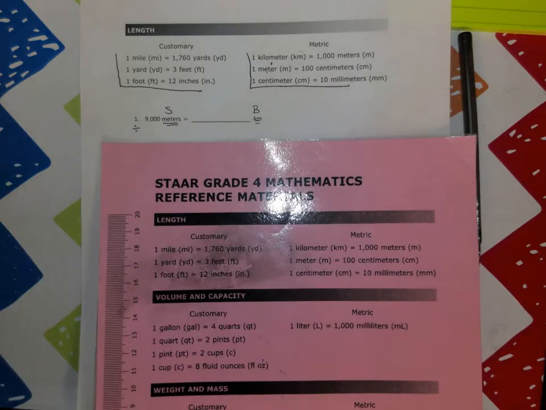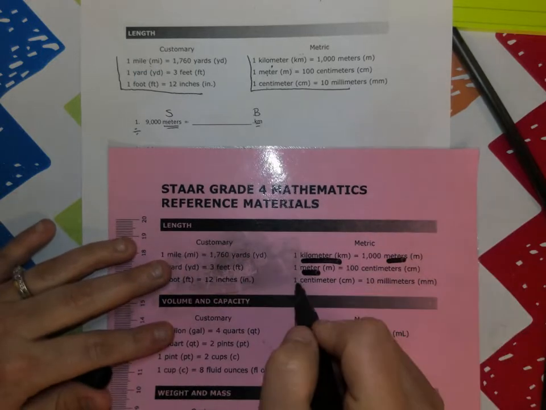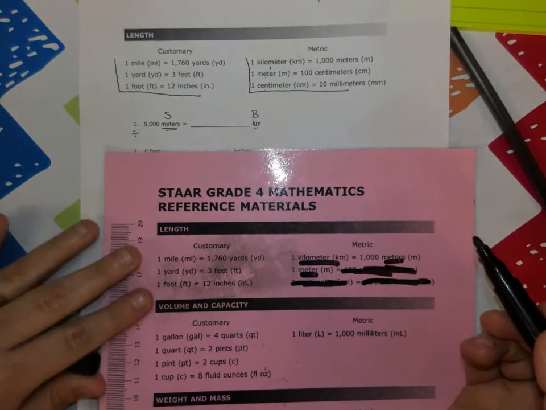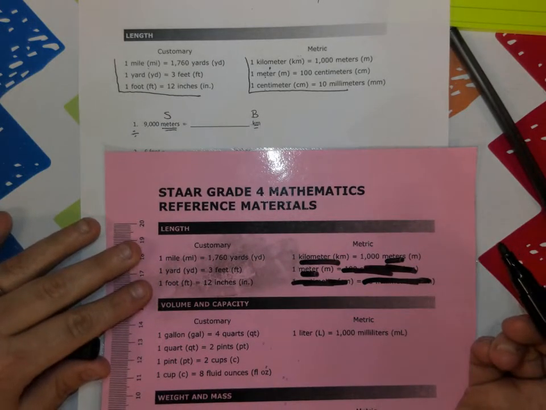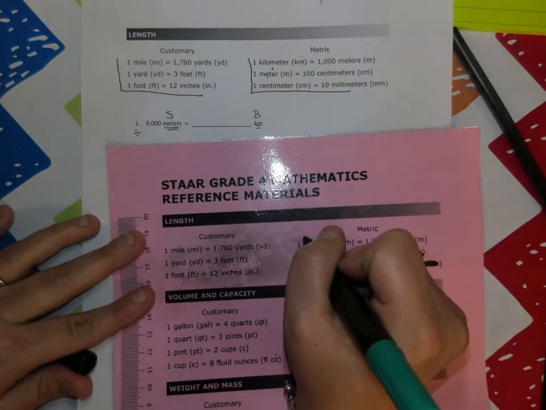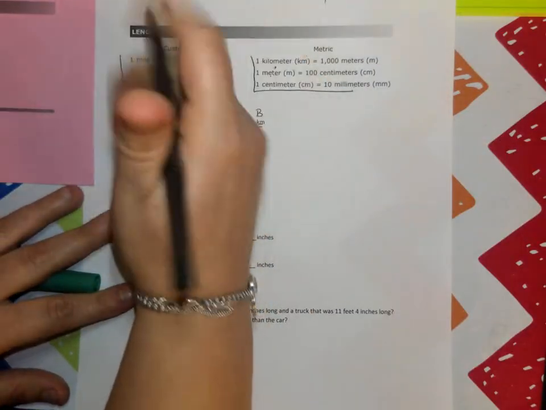Now to see what we divide by, I have the students look at their sheet, and I have them underline what we're looking for. We're looking for meters and kilometers. So here's a kilometer, here's meters, and here's meters. I don't need centimeters or millimeters, and I don't need the other centimeters. We're looking for a number that is not 1. We never use the ones in this activity. We only use the numbers that are not 1. So we know 1 kilometer equals 1,000 meters, so we are going to end up dividing by 1,000.